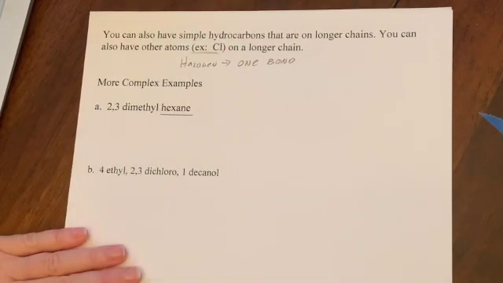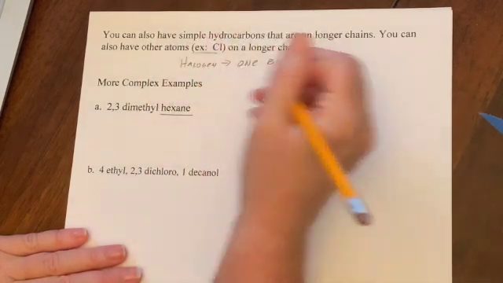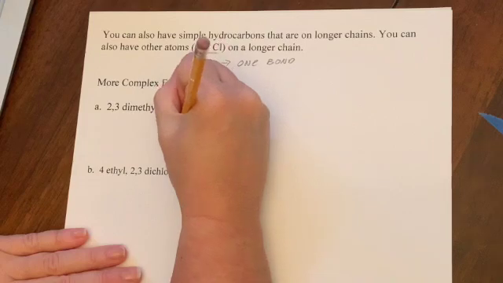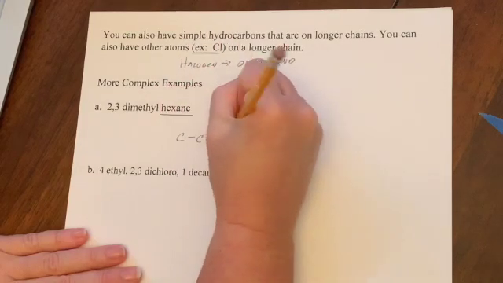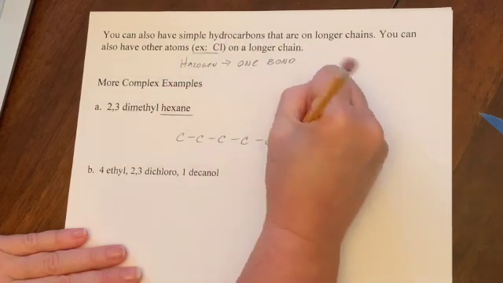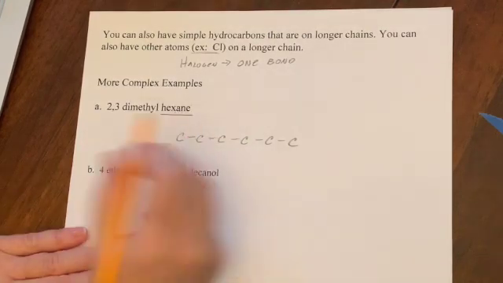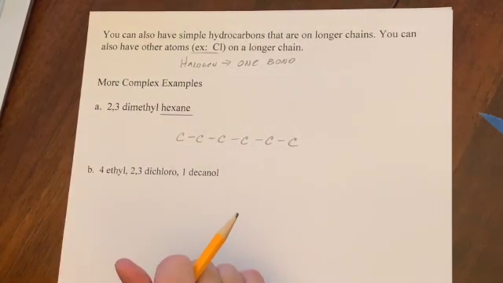So our prefix hex, we double check, and hex is 6. And ANE means that it doesn't have any double bonds. So I'm going to go ahead, 1, 2, 3, 4, 5, and 6. Great. ANE means no double bonds. I don't have to worry about that.